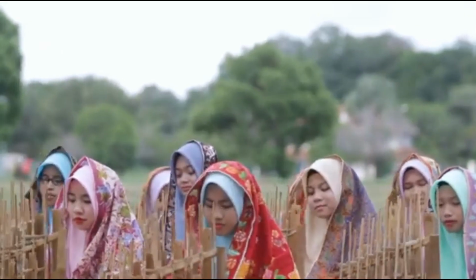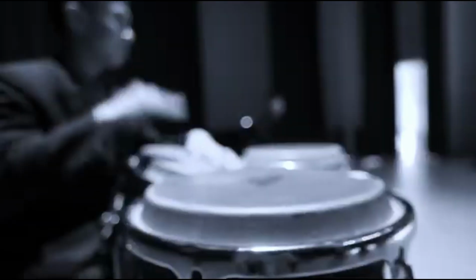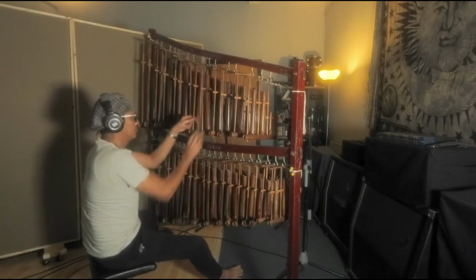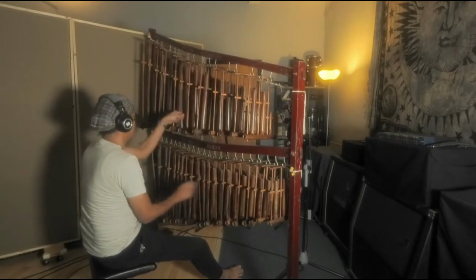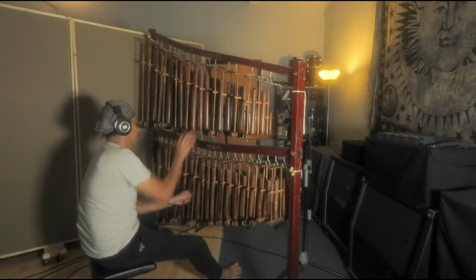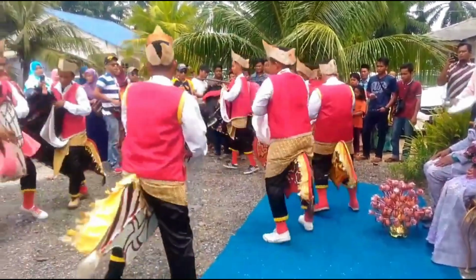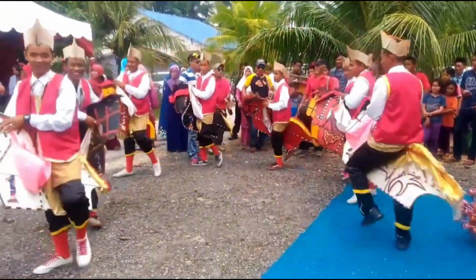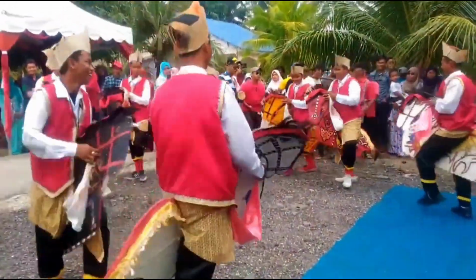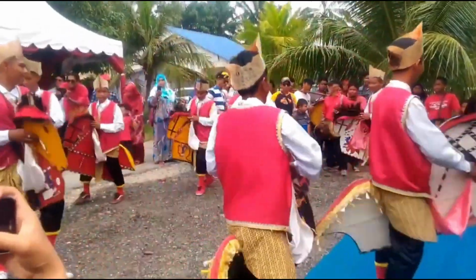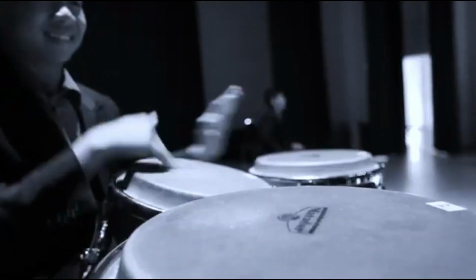The tradition flourished in regions with high Javanese populations such as Selangor, notably in Hulu Langat and parts of Perak, where it is often played during festival celebrations, wedding ceremonies, and cultural performances like the Kuda Kepang.